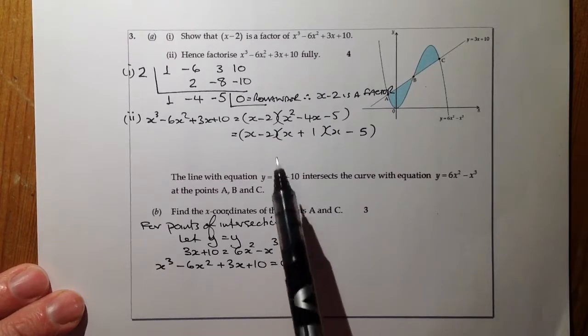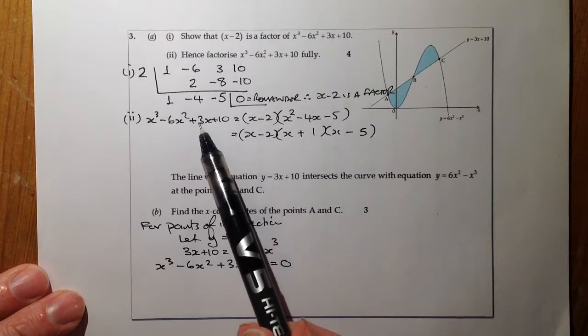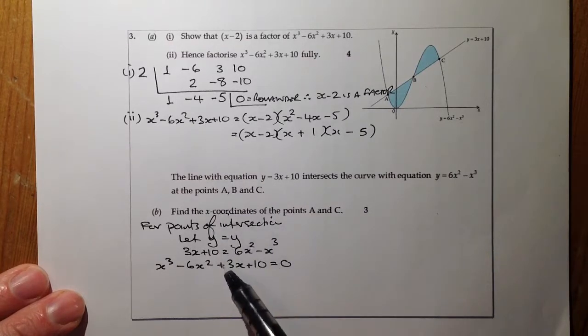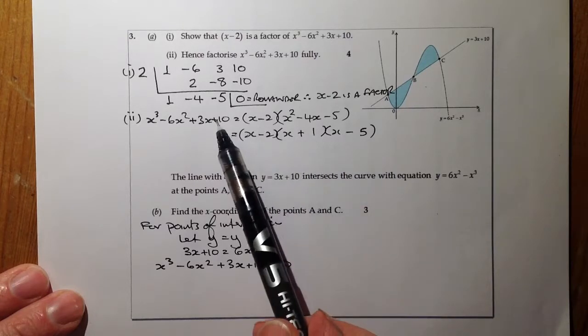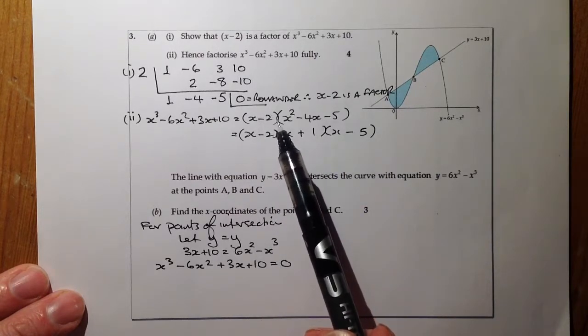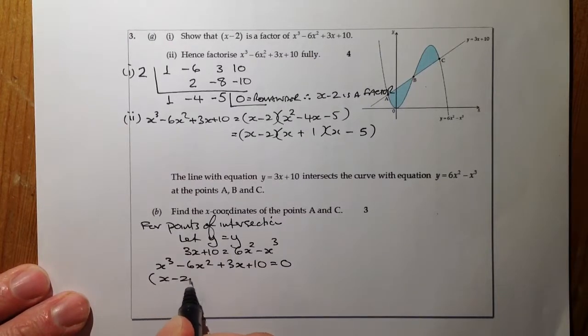So if I look back at the work I did in part A, I already had this equation here, so I'll just use the factors that have come out of that, and that's really why I had to do part A. So let's put the factors in here. That'd be x minus 2, x plus 1 and x minus 5 coming out from there.